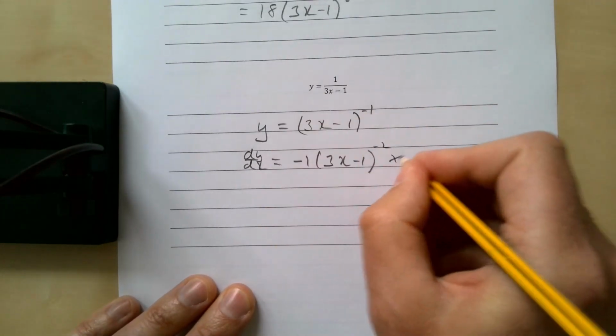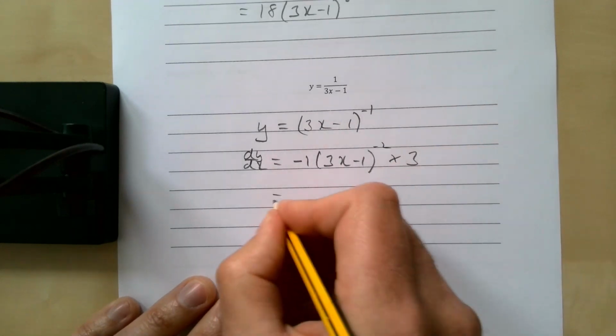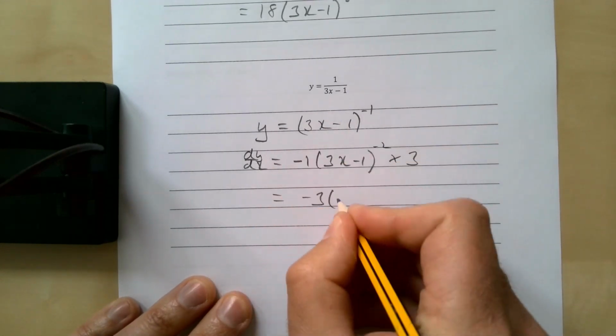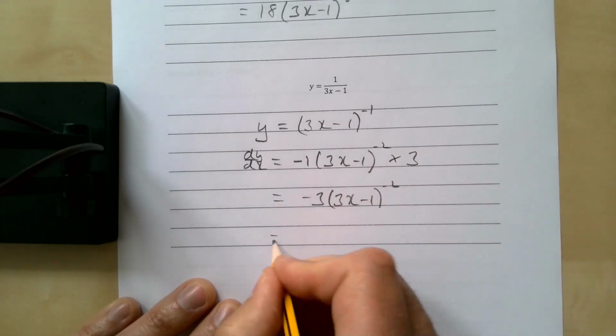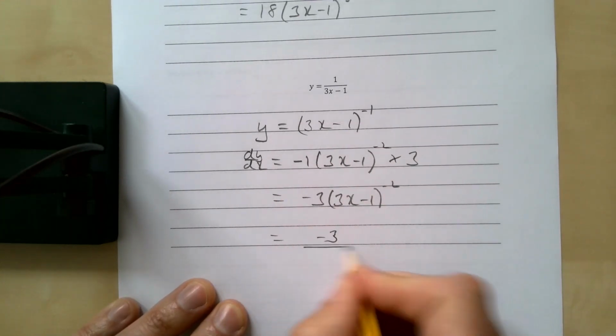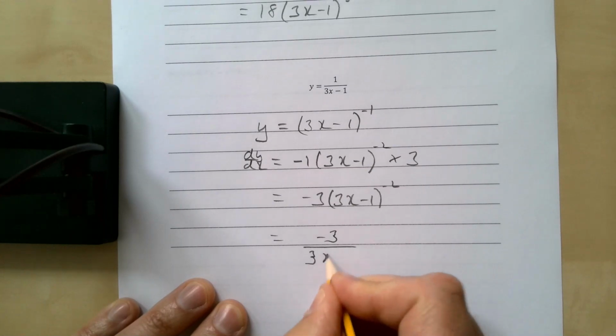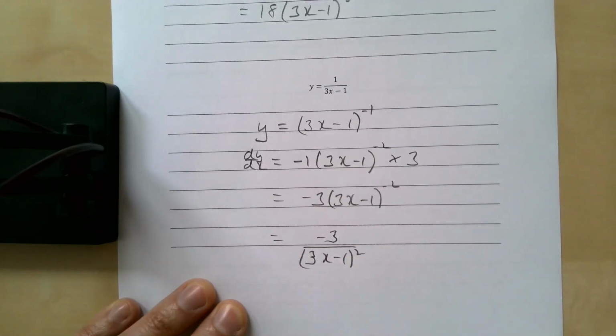So we're then going to times that by 3. So how does that tidy up? Minus 3 upon 3x minus 1 all to the power of minus 2. Let's see if we can get it right this time. Minus 3 all over 3x minus 1 all squared.